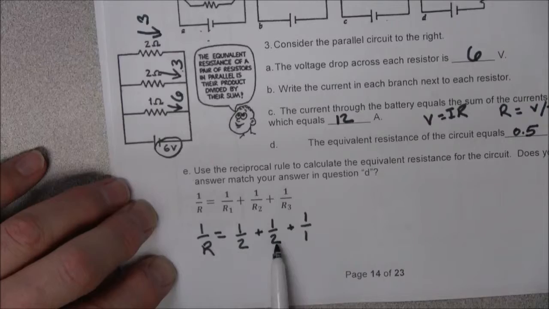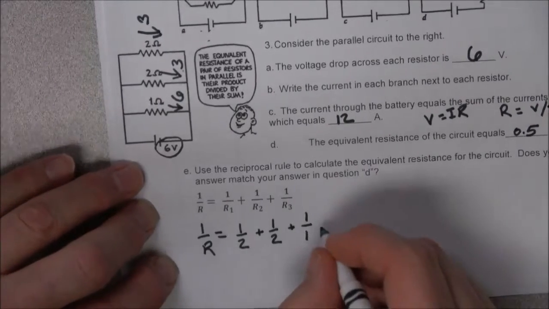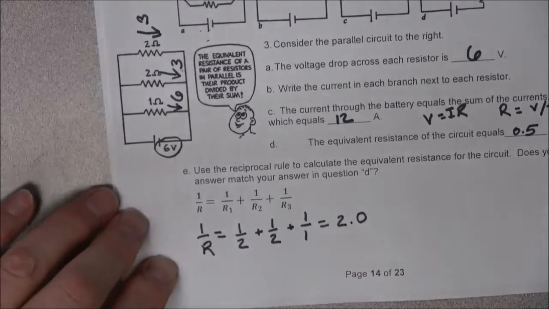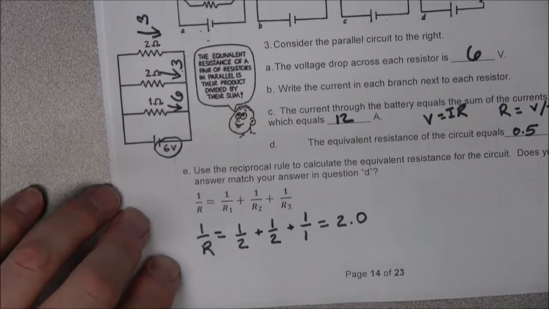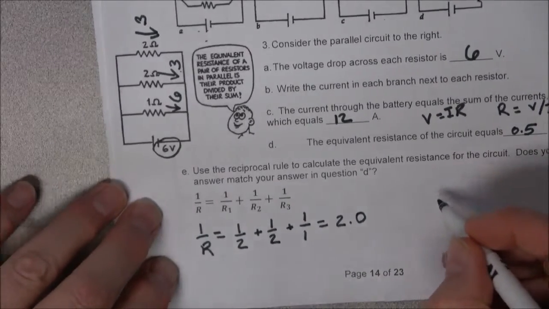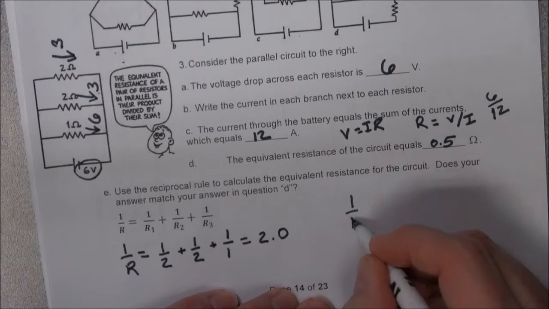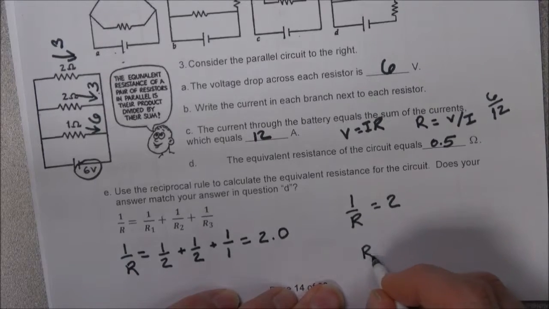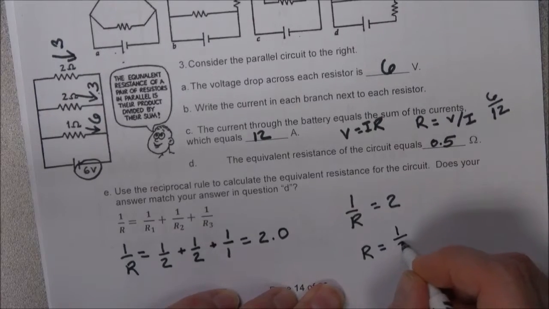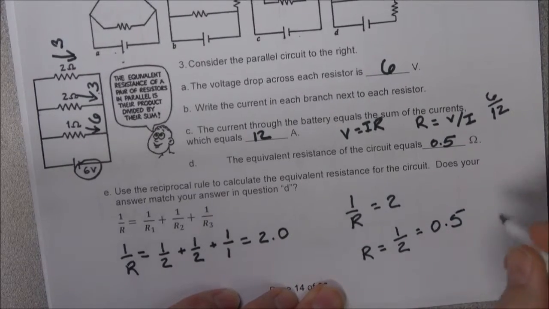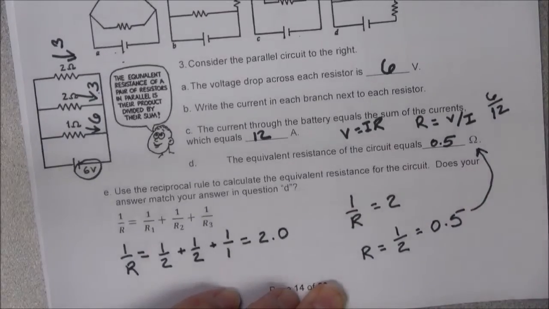Well, a half plus a half plus 1 equals 2. Well, this is not our equivalent resistance. This is 1 divided by our equivalent resistance. So 1 over R equals 2. So what that means is R is equal to 1 over 2. We just flip it, which is 0.5. So that matches what we calculated up there.